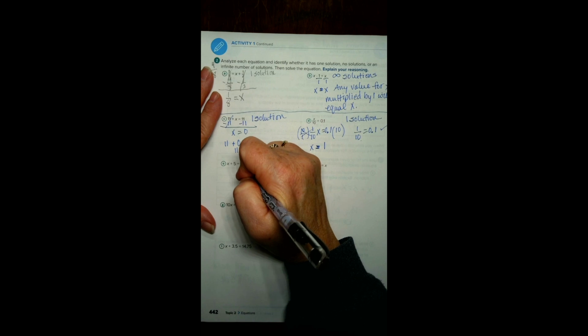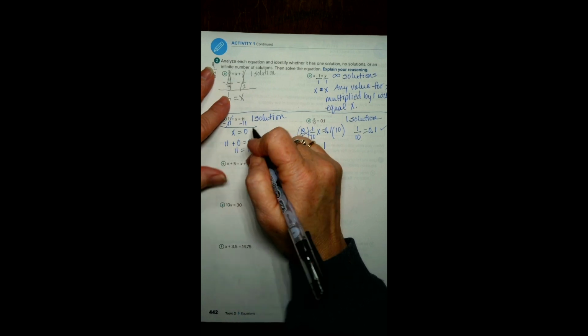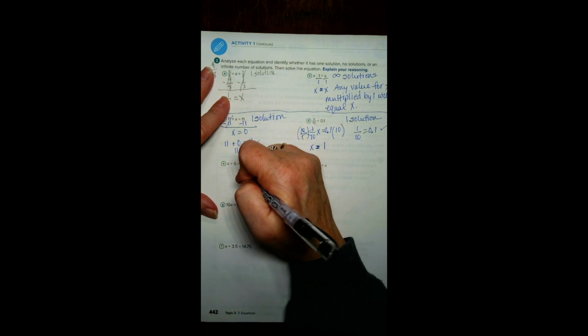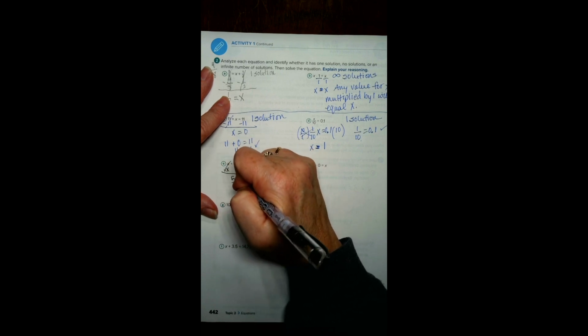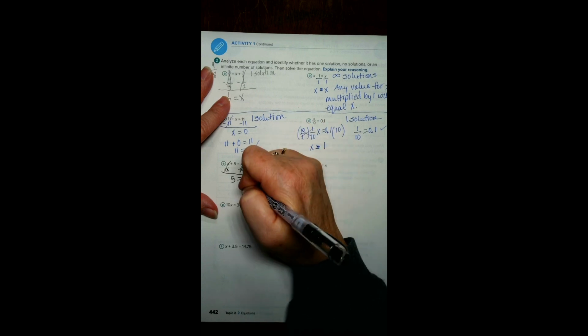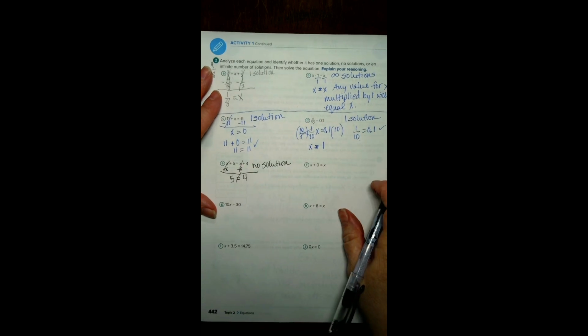So, like if I try to get x just on one side, so I have it equaling something, both of the x's end up canceling out, and I have 5 equals 4. Well, 5 does not equal 4, so there's no solution.